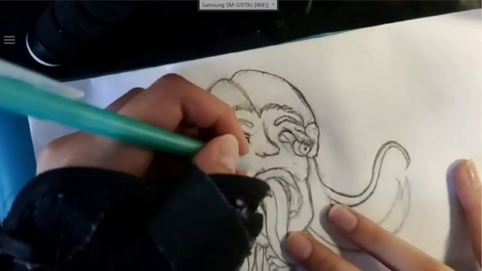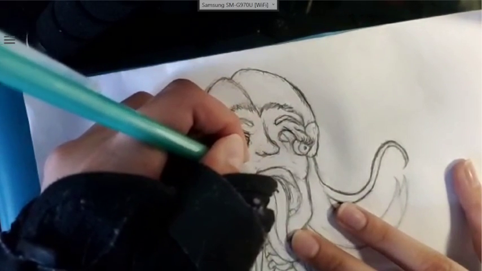Alright, now you need to add the teeth back.